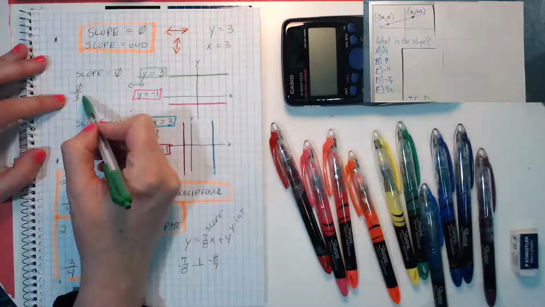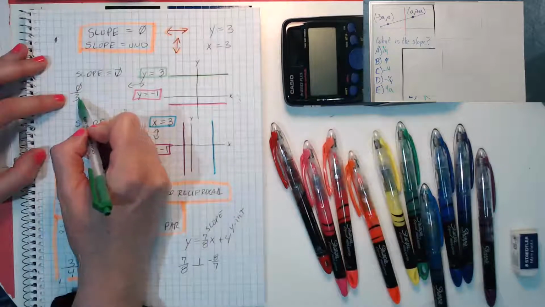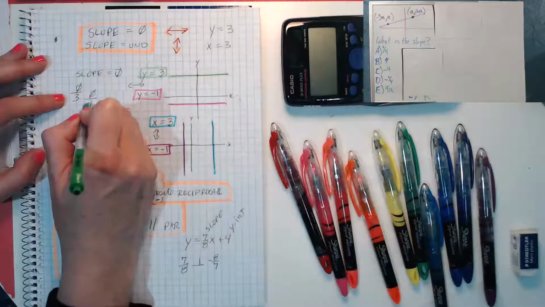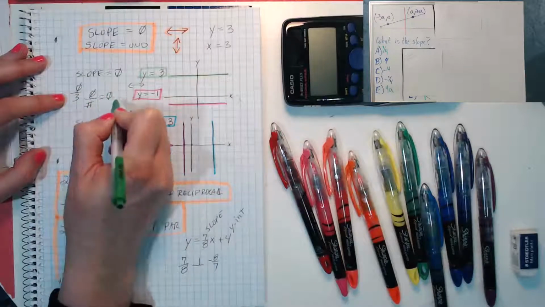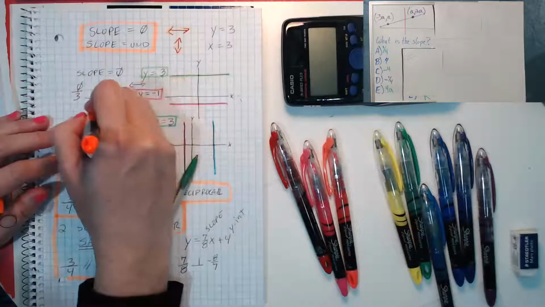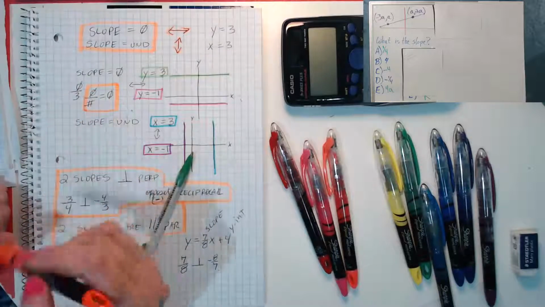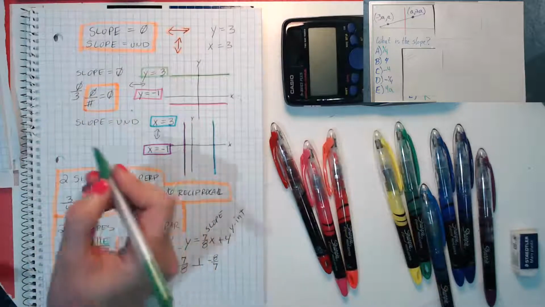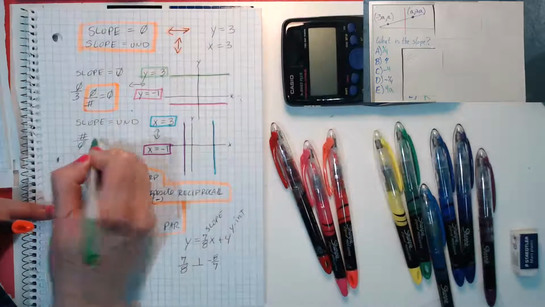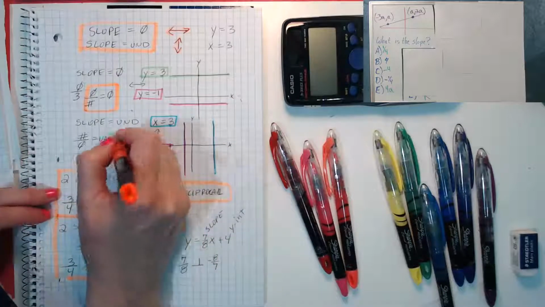0/3, let's say. Any time you have a 0 divided by a number, 0 divided by a number equals 0. Another little cheat for your test. It'll be somewhere on there. It may not be in this department with slope, but anytime 0 divided by a number, you get a 0. Anytime you have a number divided by 0, it's not possible, so it's called undefined.